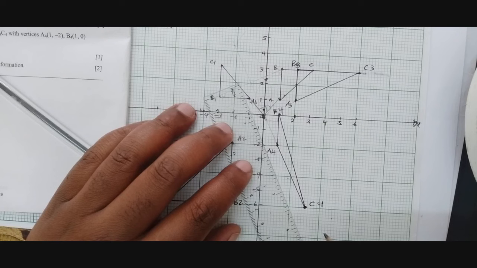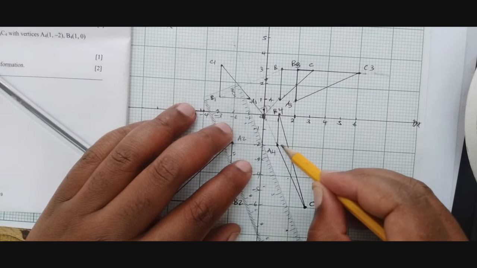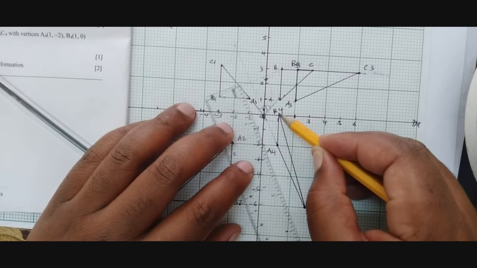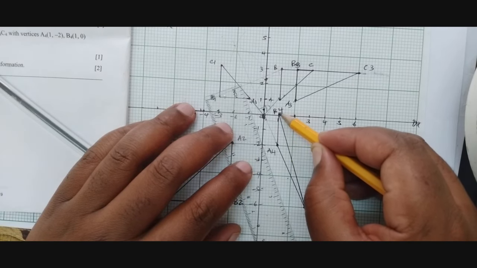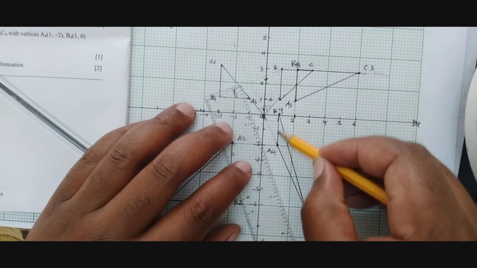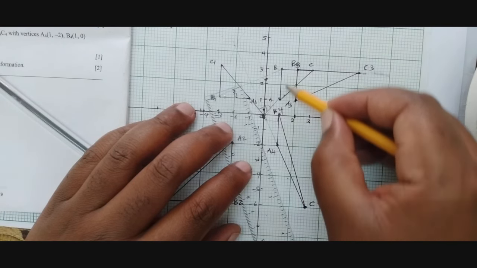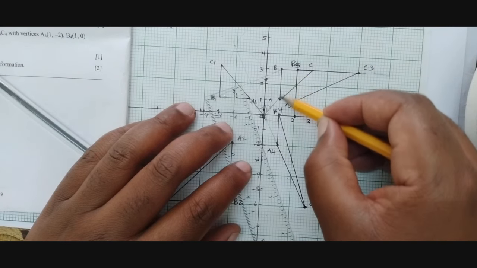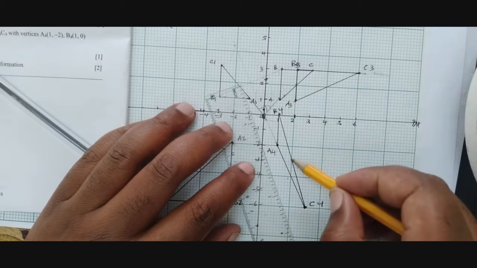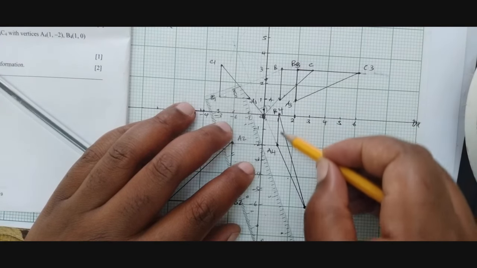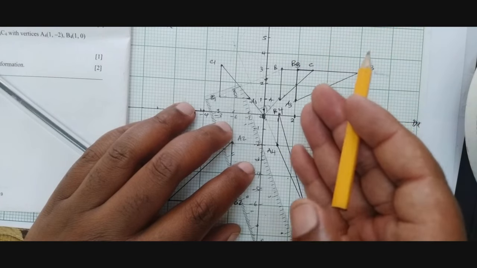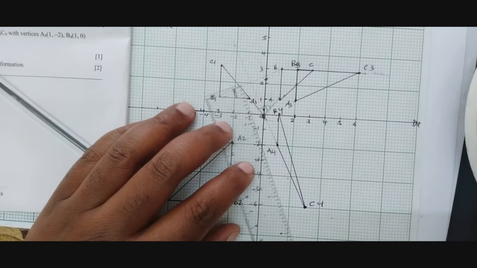How? I'll look at this side, B4 and A4, which is this one. When you look at this one, B to A and B4 to A4, the size is the same. Meaning that this side that is the same might give us the hint of the invariant line, meaning that the invariant line is parallel to the y-axis.